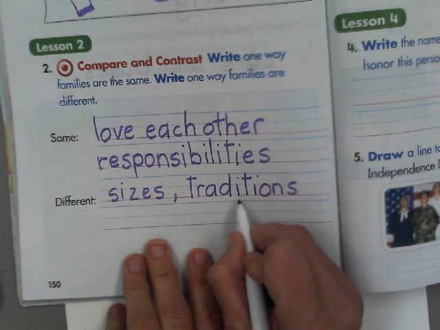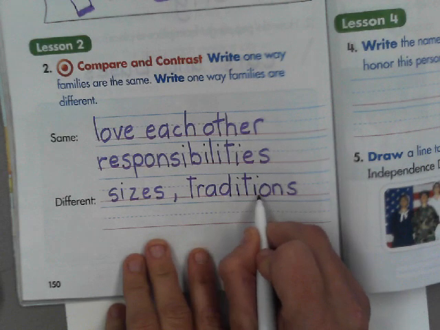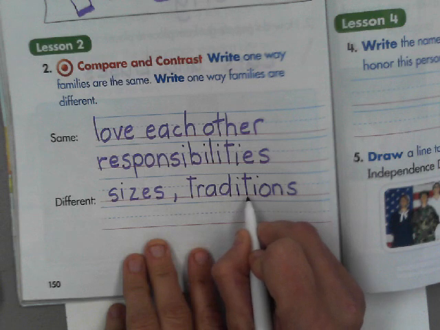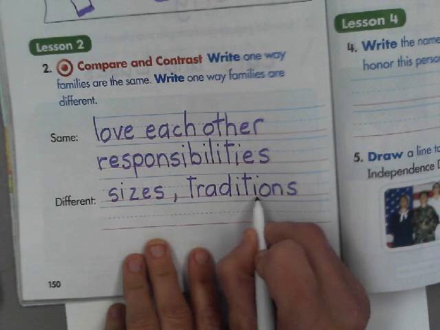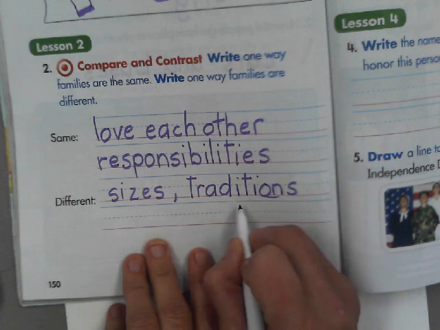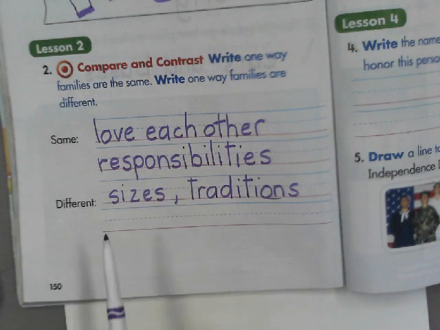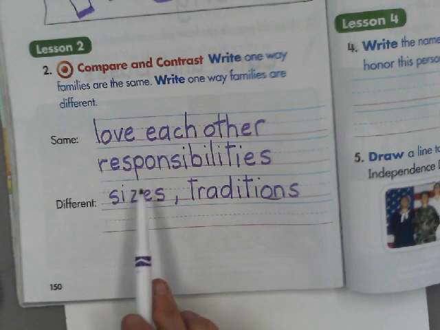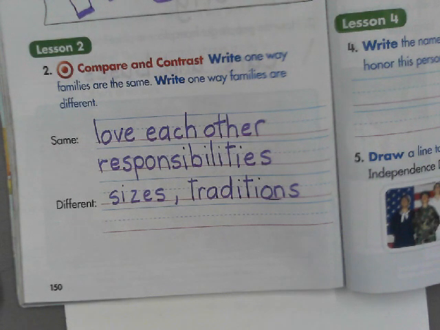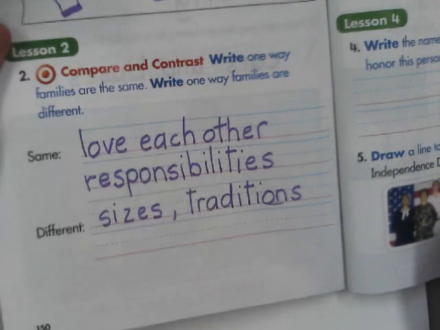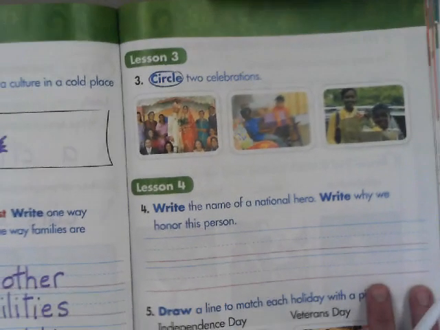We have different traditions. Notice here we have the sh. Ti here is not saying like it does in tip. Here ti is saying shun, shun, traditions. So they have different sizes and different traditions. Good. Let's talk about lesson 3.